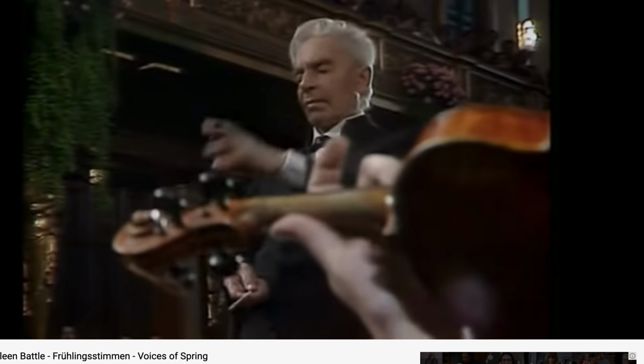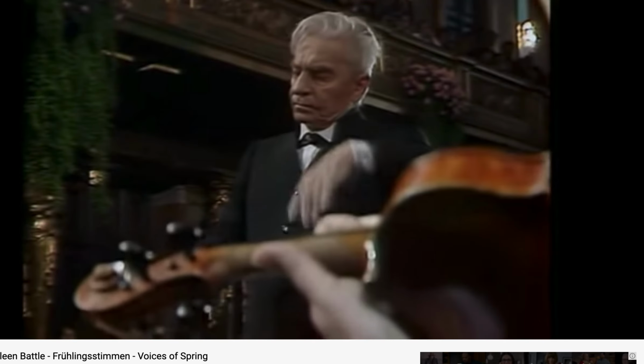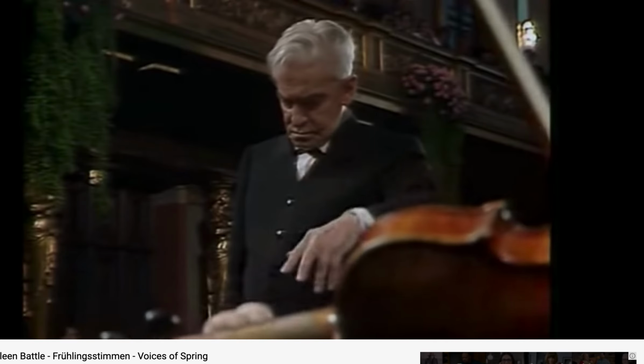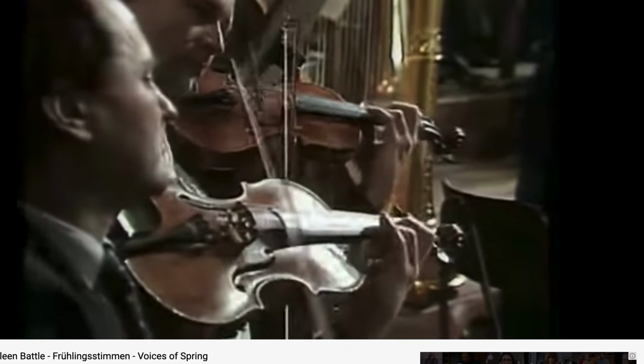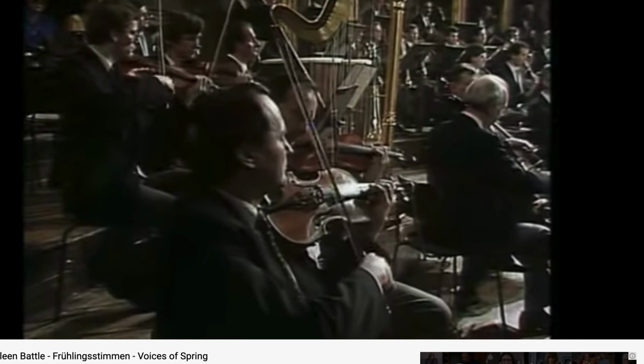One, two, three, 1, 2, 3. You can hear the bass on the downbeat. 1, 2, 3, 1, 2, 3, 1, 2, 3.